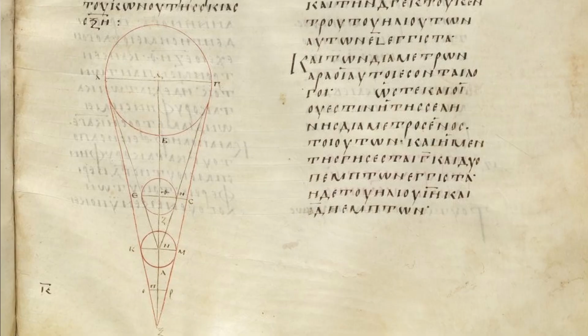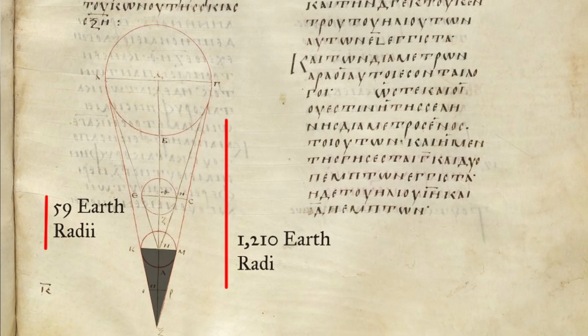Ptolemy also considers the Earth's shadow, which allows him to geometrically determine that, if we take Ptolemy's previous proof in which he concluded that the center of the moon's epicycle is 59 Earth radii away, then the sun's distance is 1,210 Earth radii away, and the apex of the Earth's shadow is 268 Earth radii away.